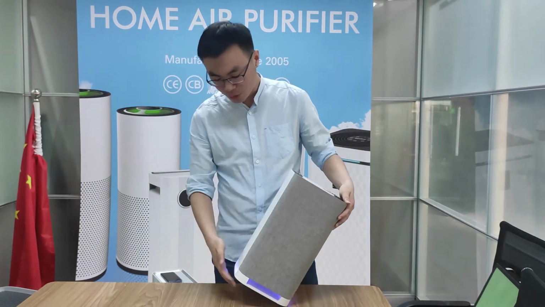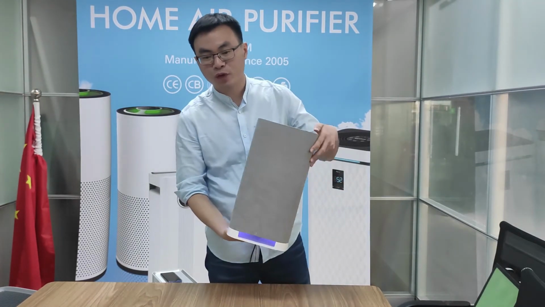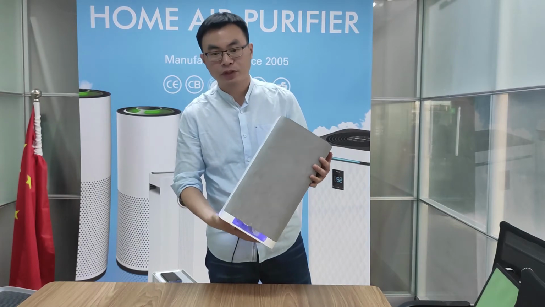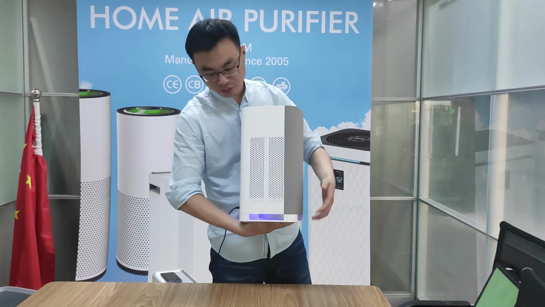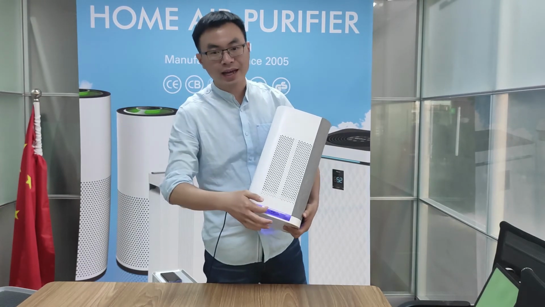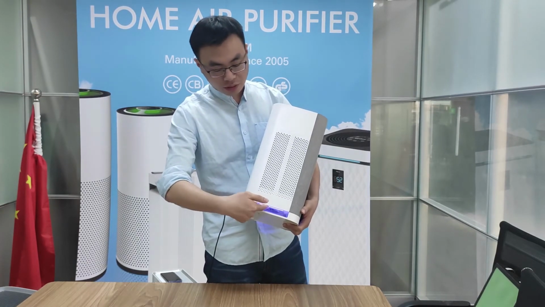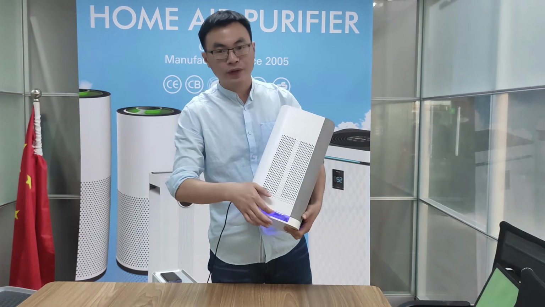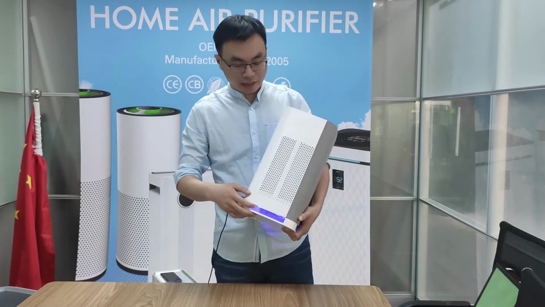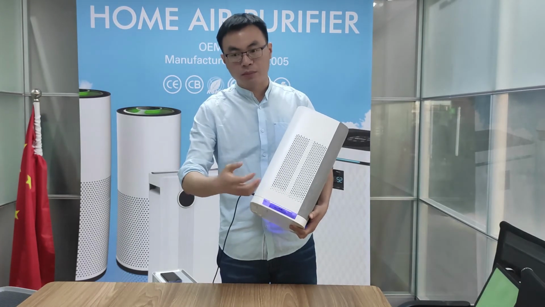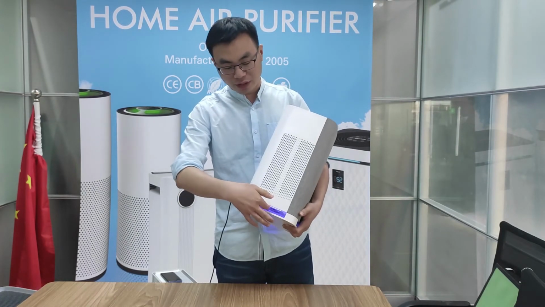And this model also has a very useful function. It can capture mosquitoes. There's a UVA light at the bottom, and the UVA light can attract the mosquito, and there's also a motor at the bottom.